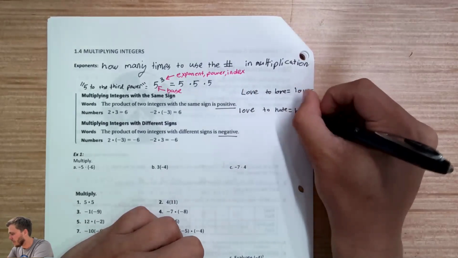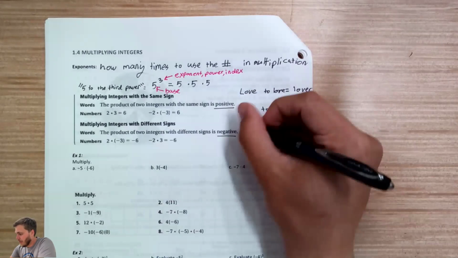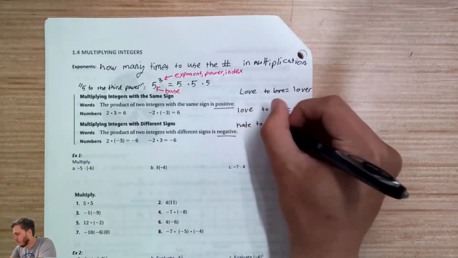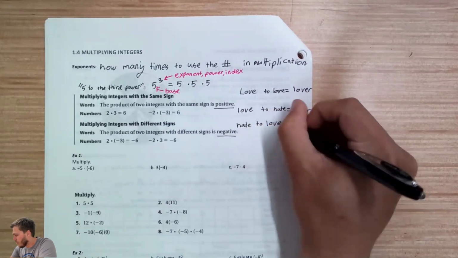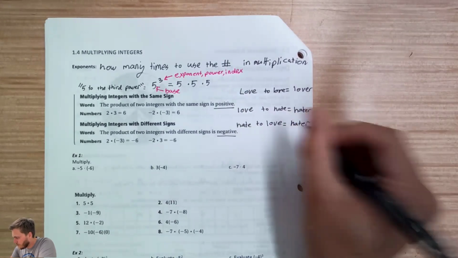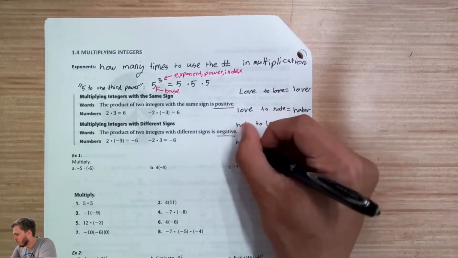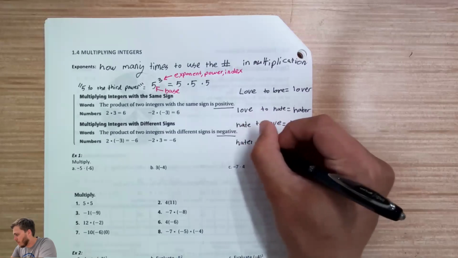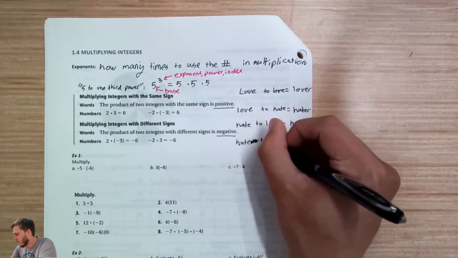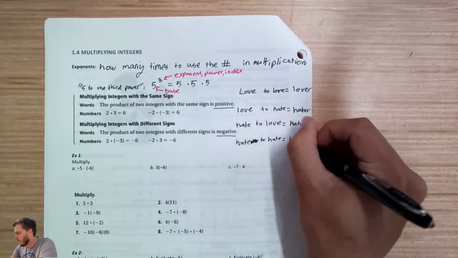It really stinks if you're hating on life there. If you're someone who hates to love, you're going to be a hater. Okay. And if you hate to hate, well, the only people who hate to hate, hate, is going to be a lover.